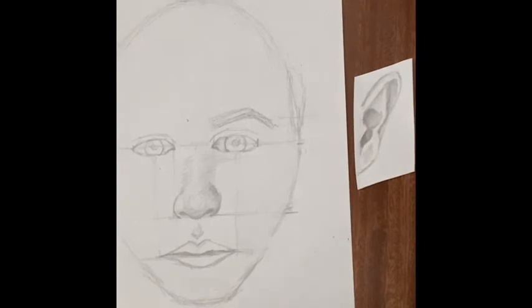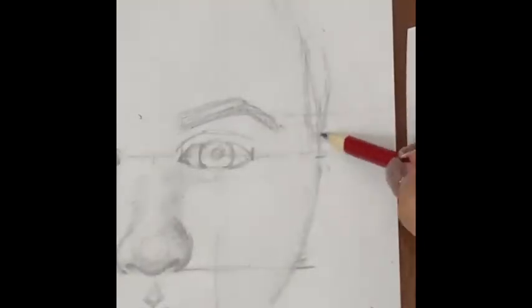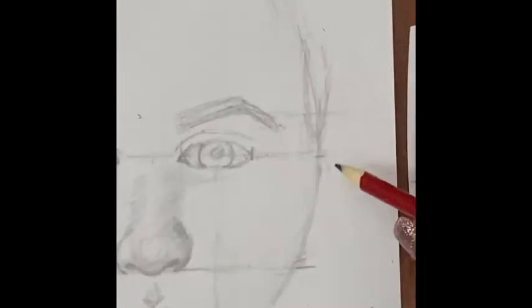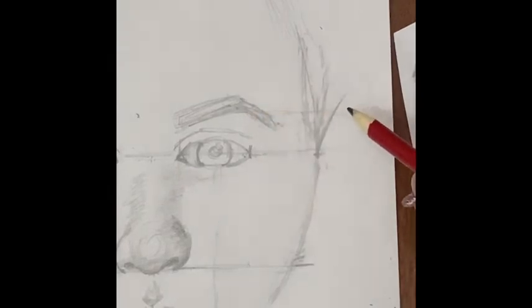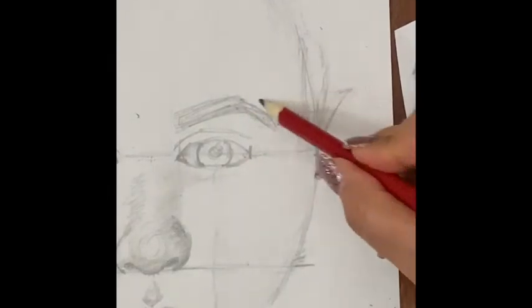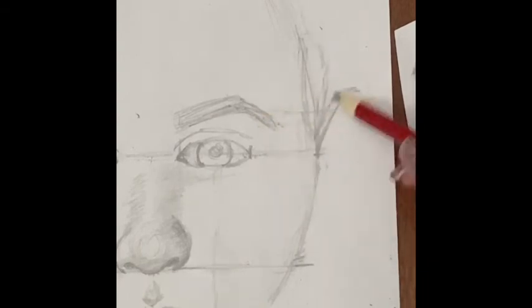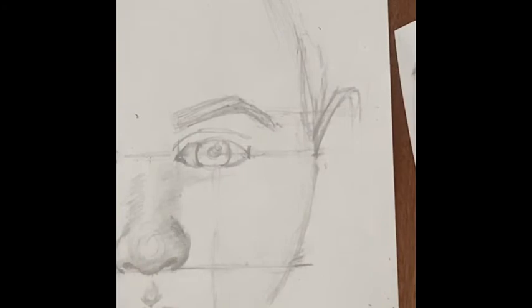Okay, so let's get closer to that. Now, where the eye ends, that's where the ear should begin, right? And right where the eyebrows are at, that's where it should end. Maybe like half right there. Try not to make it too wide. Ears end up looking like this if you were looking at the ear from a side view.